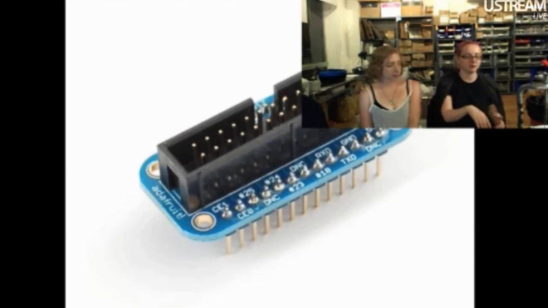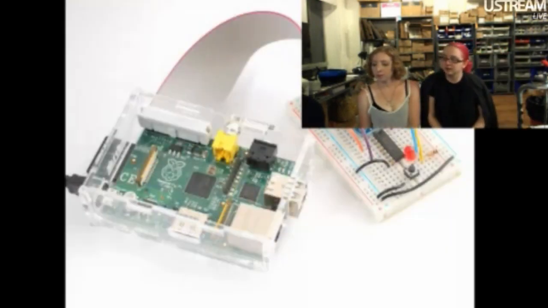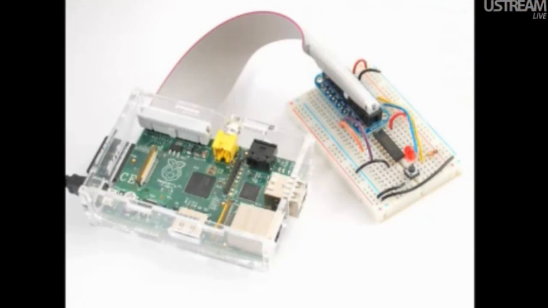And I have it to show here also. We'll show it on the next one. So this is one of the projects, just a photo of it. I just stuck it on a breadboard. So you can see how you can attach the Pi to a breadboard, and the breadboard doesn't have to be next to it. It can be a couple inches away, which is kind of nice.